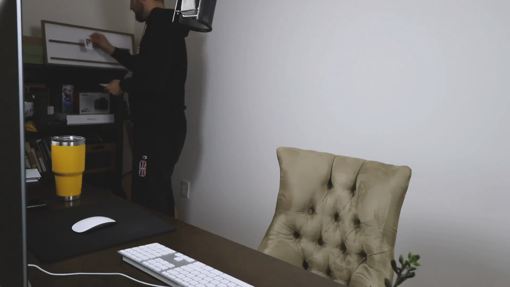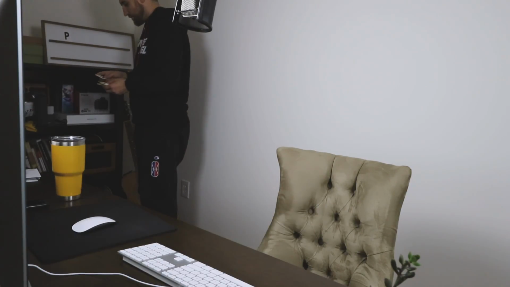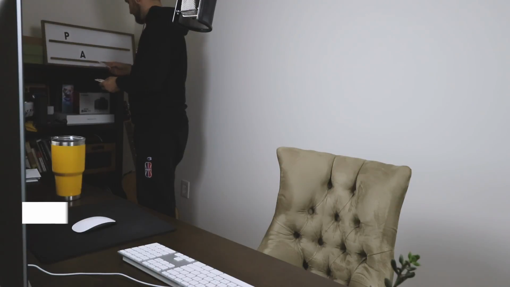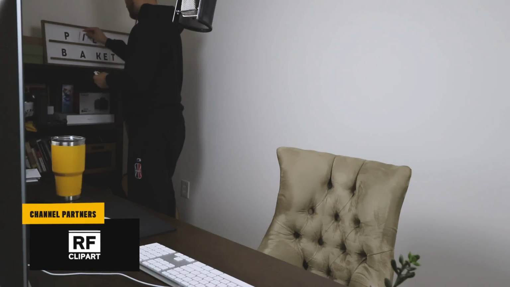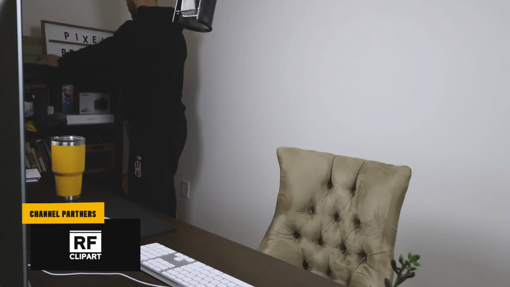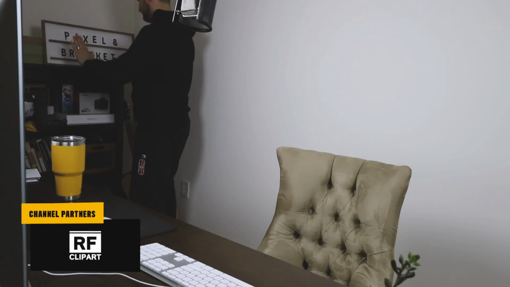My Pixel and Bracket thing fell down. I don't know if you guys have noticed. I had a Pixel and Bracket thing. I don't know what you even call it. It's like a board with letters, and it fell down, and it broke. But we glued it back together. Okay. I've got to reorganize those letters, but we got it back. All right, we're good.